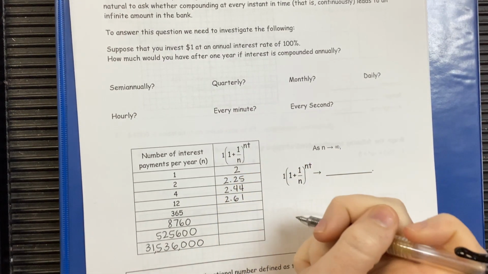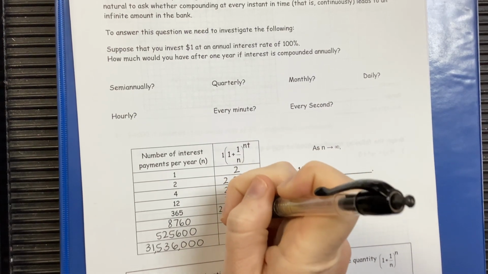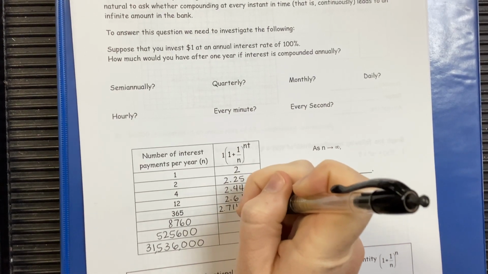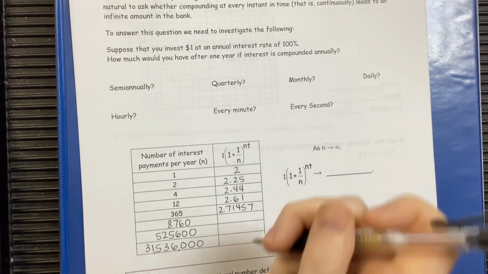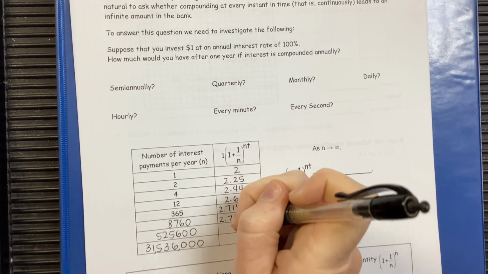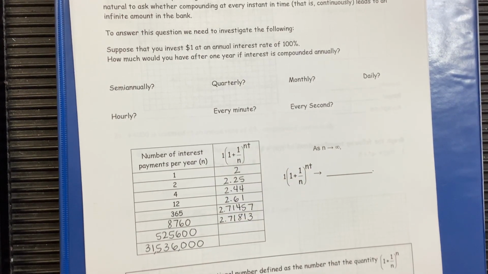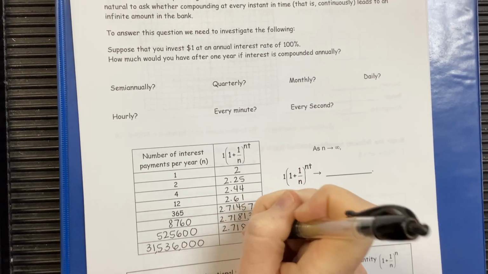Then daily, you would make, I'm going to write all the decimal points out for these so you can see because they start to get really, really close to each other. So this would be daily, and then hourly would be 2.71813, and then 2.71828.